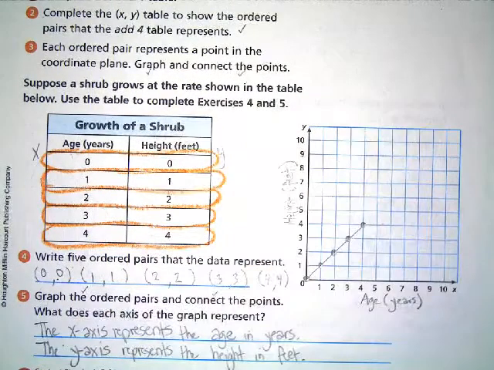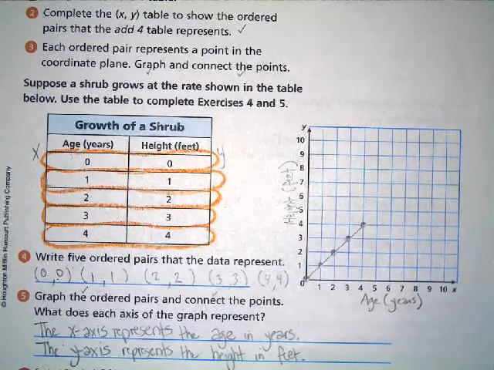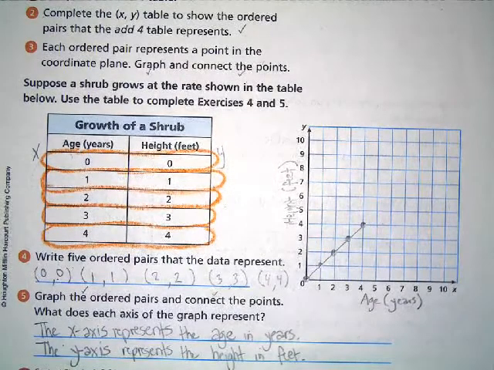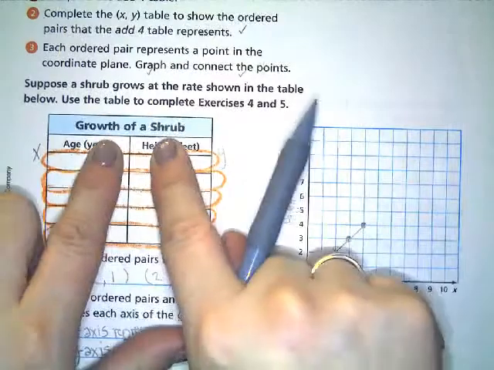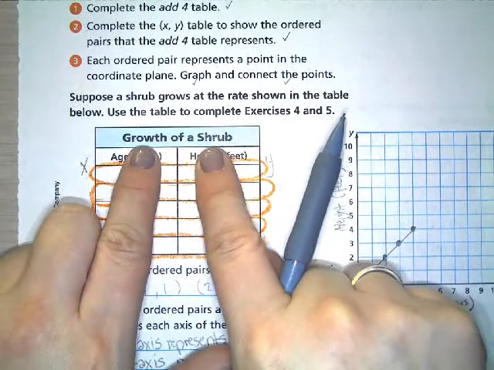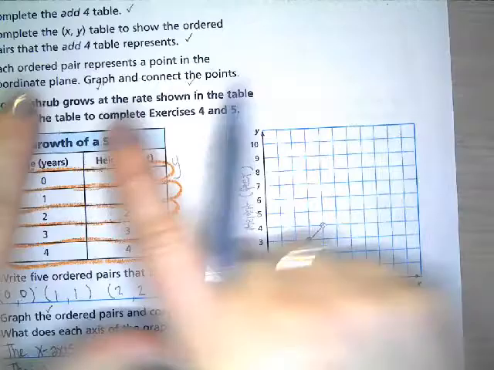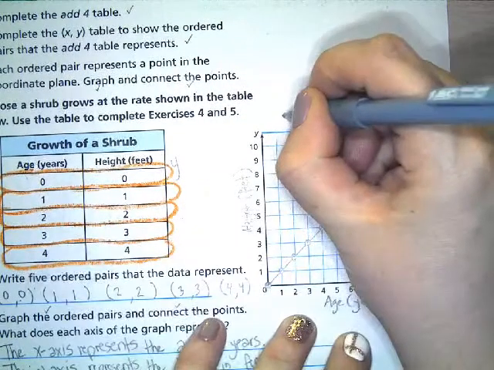Look at the paper for just a second. We have used the age in years, the height in feet. What would be an overall good title for this graph? What do you think an overall good title would be? Number 8? Growth of a shrub, because it says it right up there. I love it. He took it right from here. That's correct. Growth of a shrub.